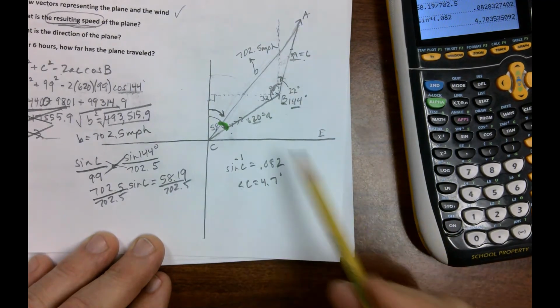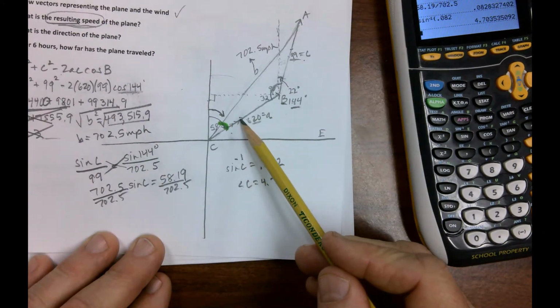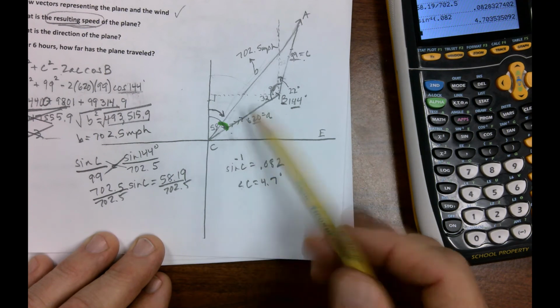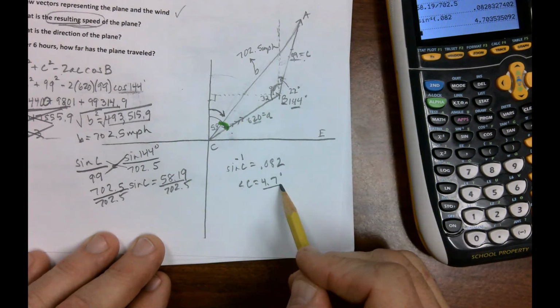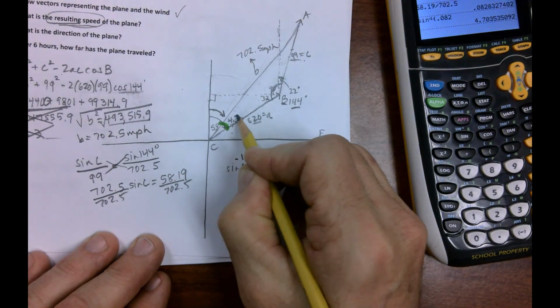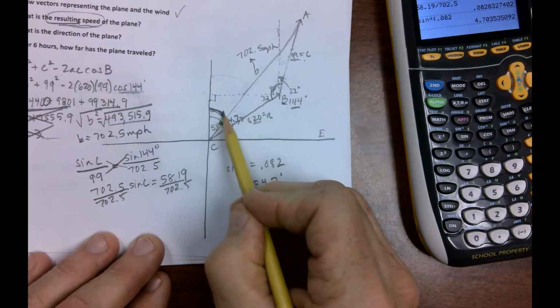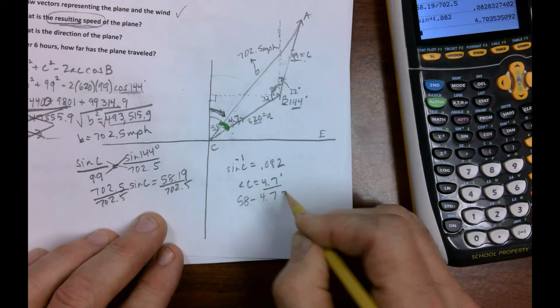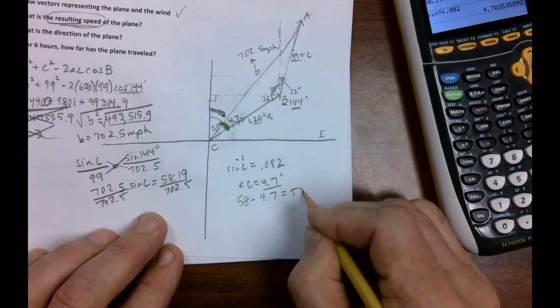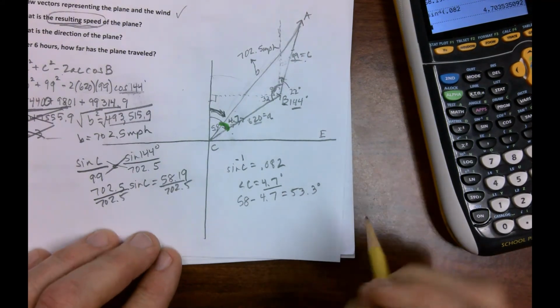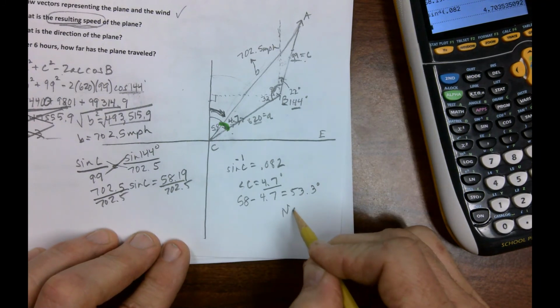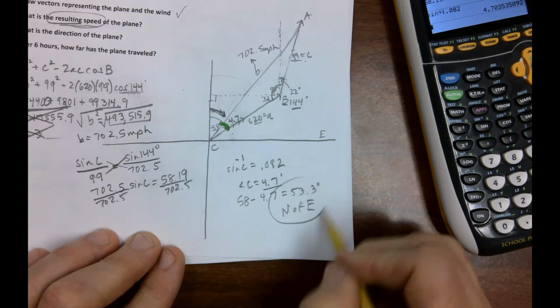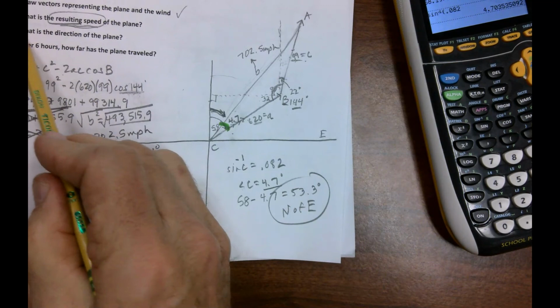So the wind is knocking the plane off its path by 4.7 degrees. That's what this is right here. So to figure this out, we got to go 58 minus 4.7, which we can do in our head. It's 53.3 degrees north of east. So that's the answer to letter C.